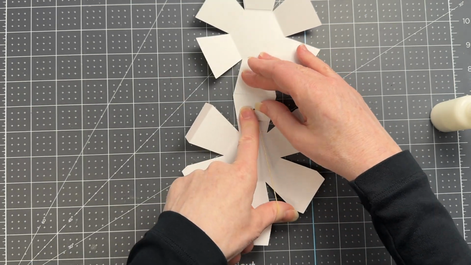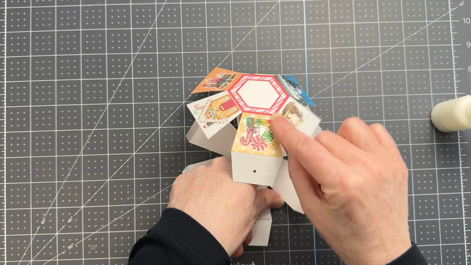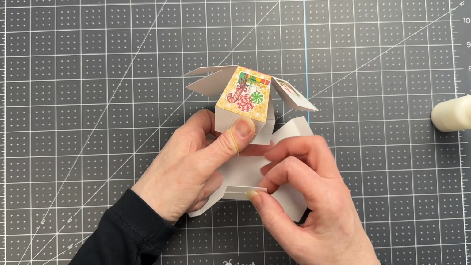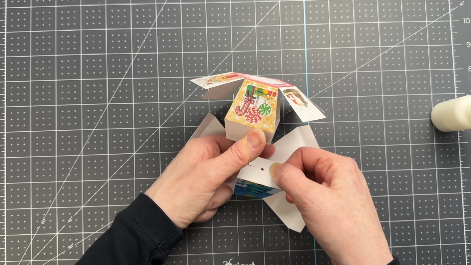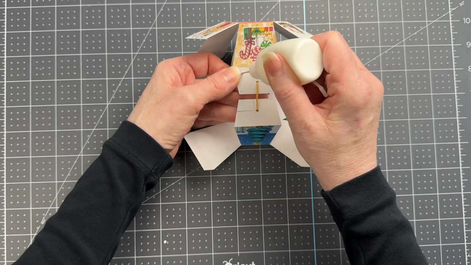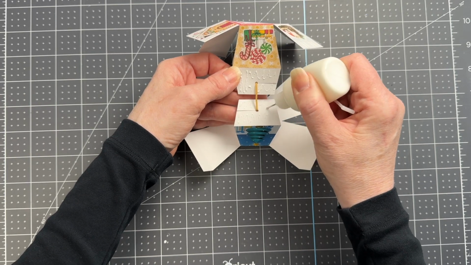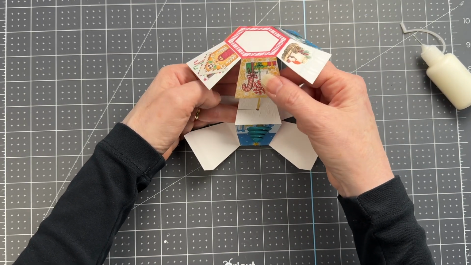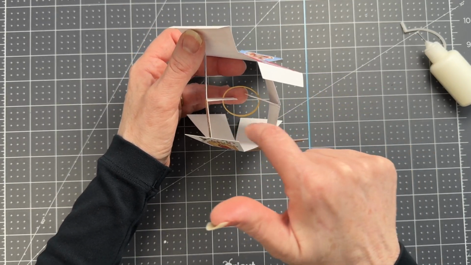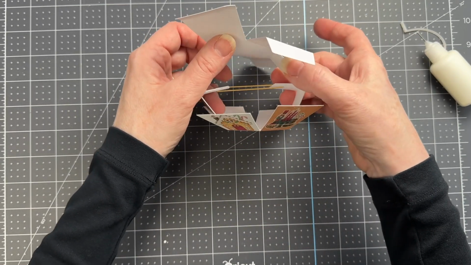I'm stretching out my rubber band and I'm doing the same thing. I'm bringing the top panel over and threading my rubber band from the right hand side, and then on the other one, I'm threading my rubber band from the left-hand side. And then I'm putting glue on both tabs. I'm pulling my rubber band taut as I match up my tabs. So both tabs are glued together and I've got my rubber band that's in between them.